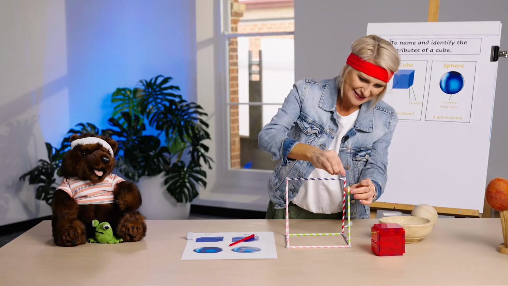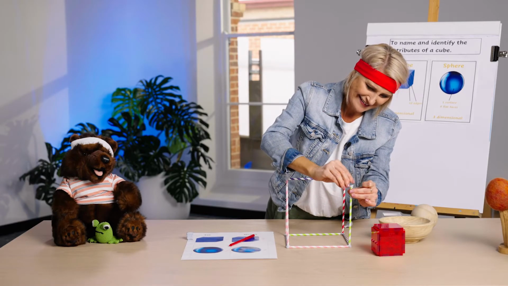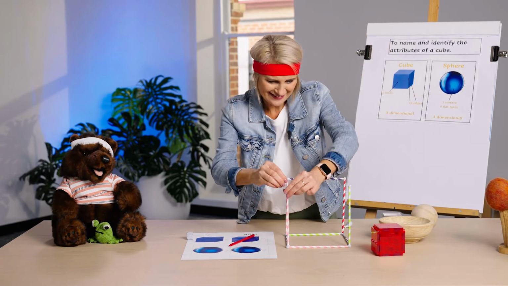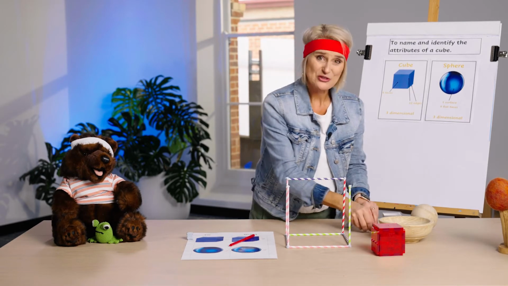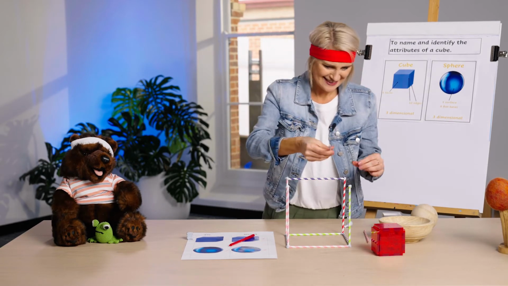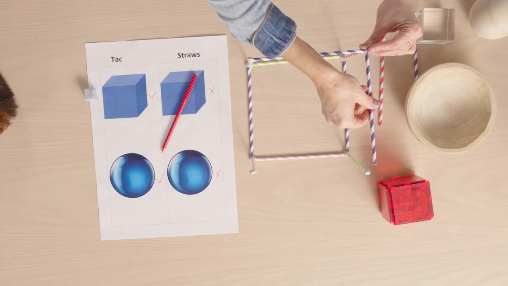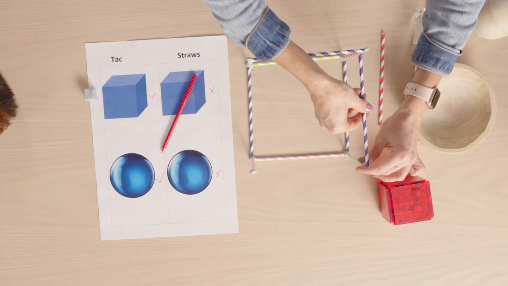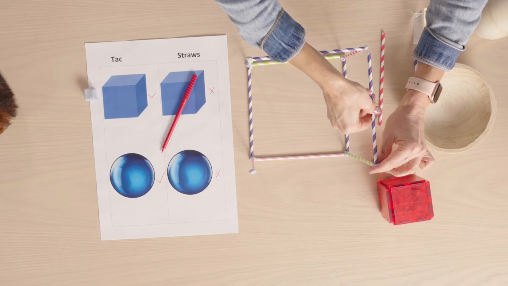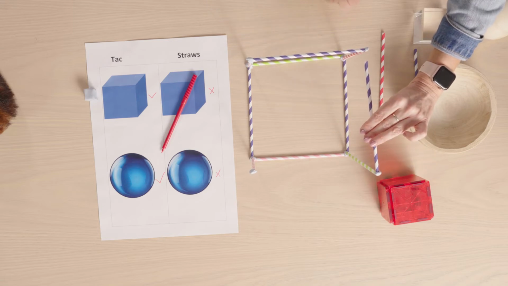I hope it works. I'm going to put some here and I'm going to put some here. Ooh. Do you think it's going to work? Let's see. Oh my, oh my. I think I need a little bit more tack here.